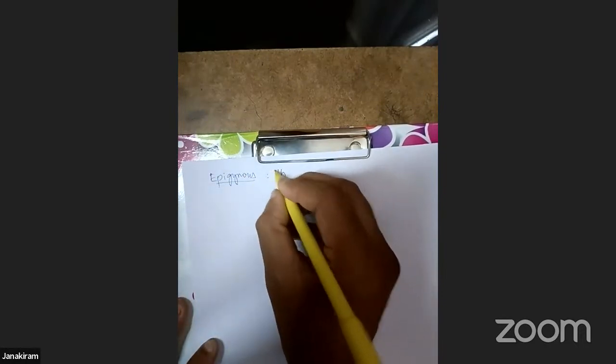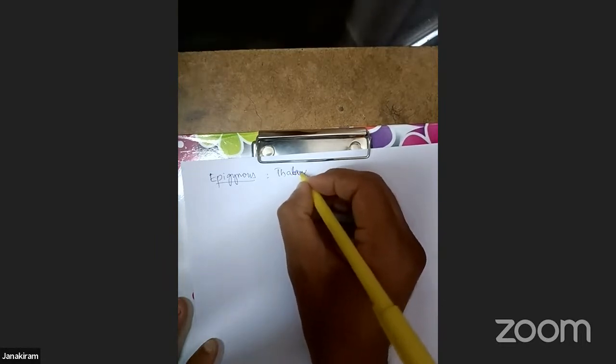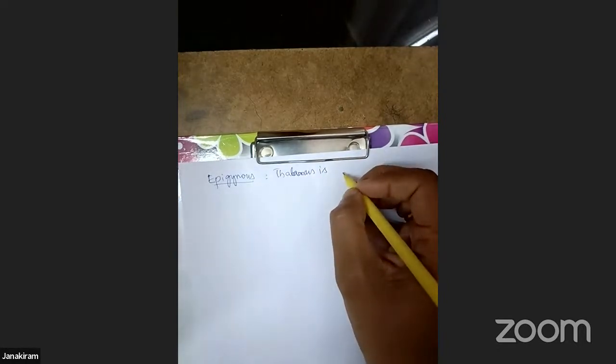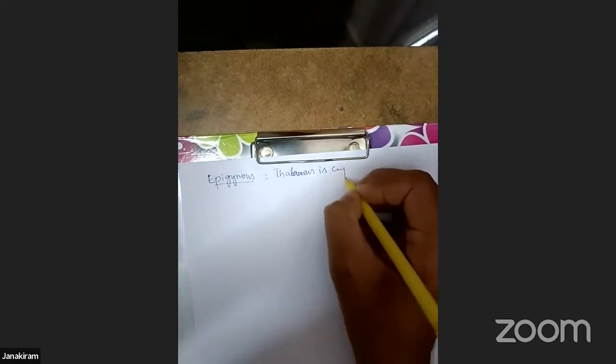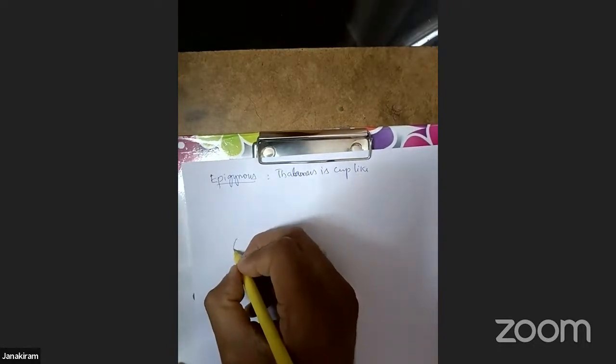Then the third type of arrangement of the flowers is called epigynous flowers. In epigynous flowers, the thalamus is cup shaped, or it is a little closed structure. So we can see the closed structure like this.